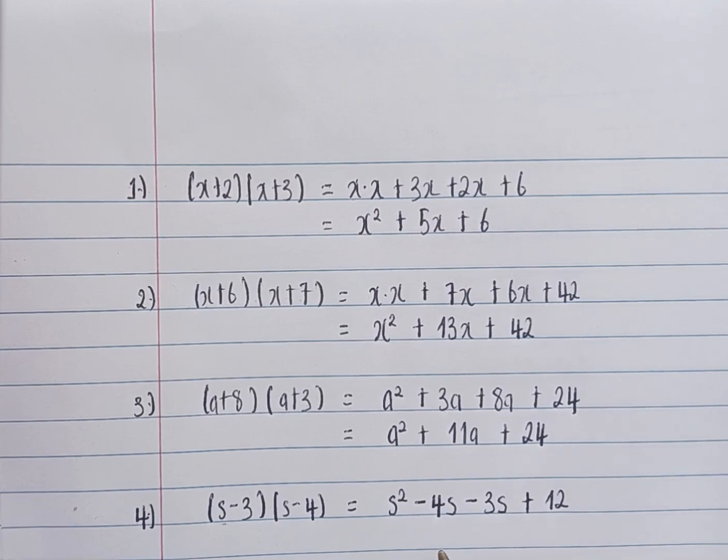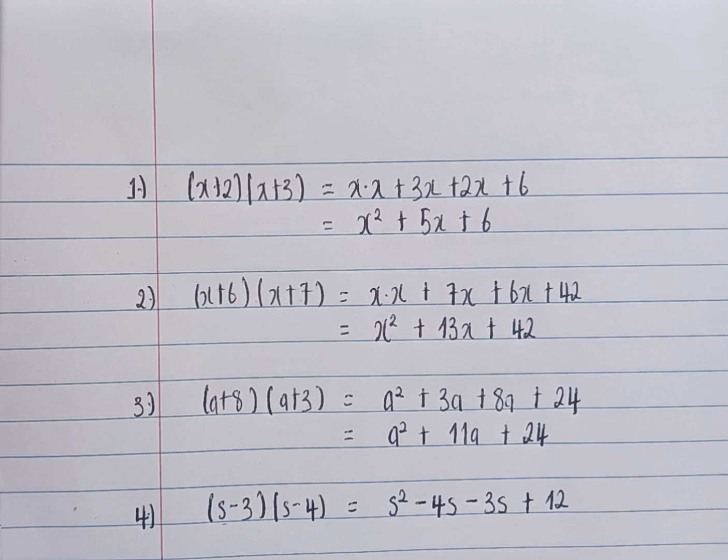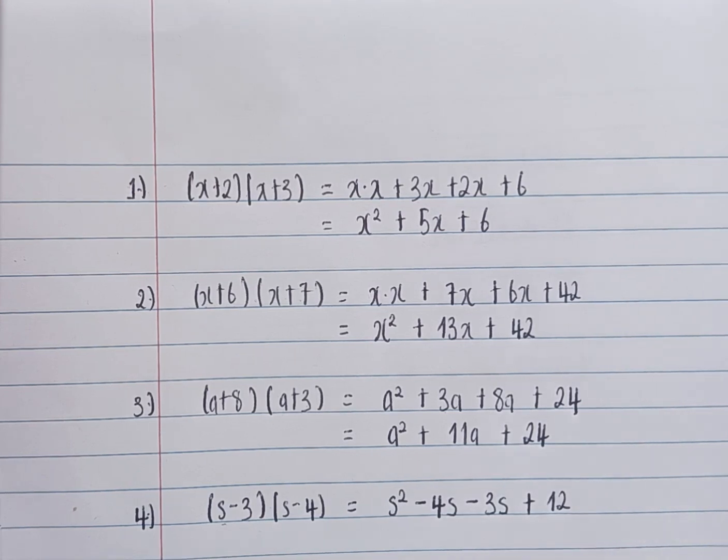And here we have two items, minus 4x and minus 3x. And we saw in our previous lesson that like terms can be evaluated. If you haven't seen my previous lesson before, I'll put the link in the description. So you are free to watch it.